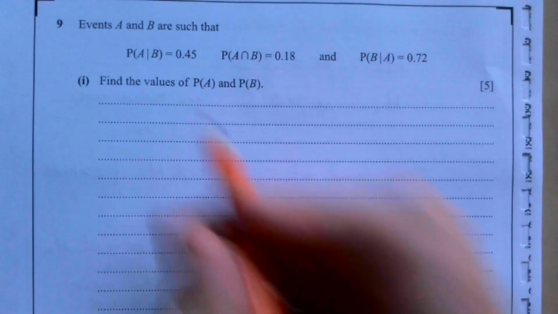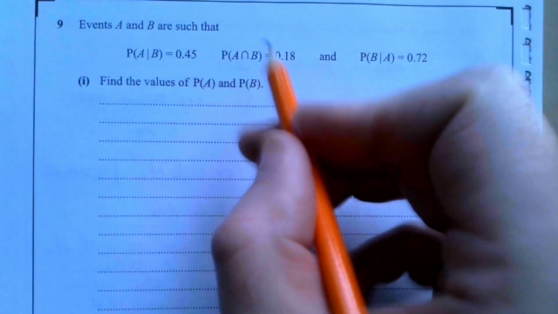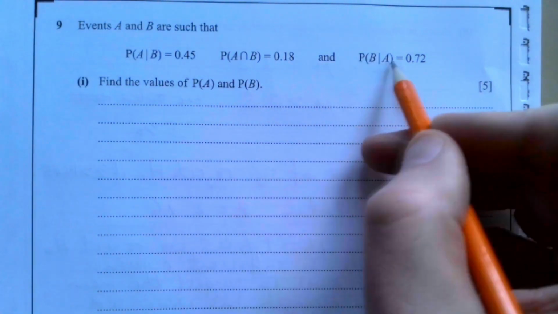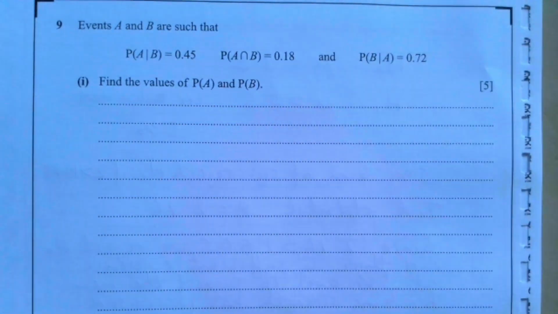If A and B are such that the probability of A given B is 0.45, that's our conditional thing obviously, the probability of A and B is 0.18, and the probability of B given A is 0.72, find the values of probability of A and probability of B.